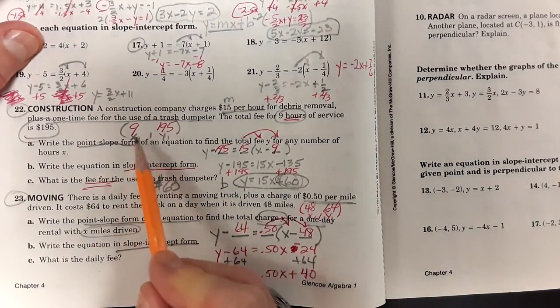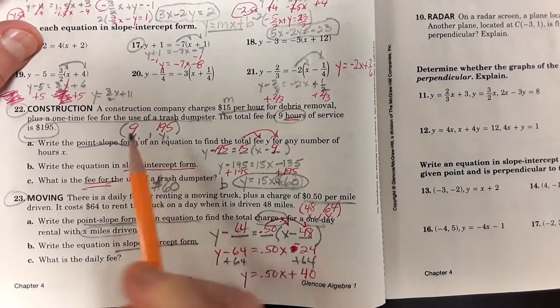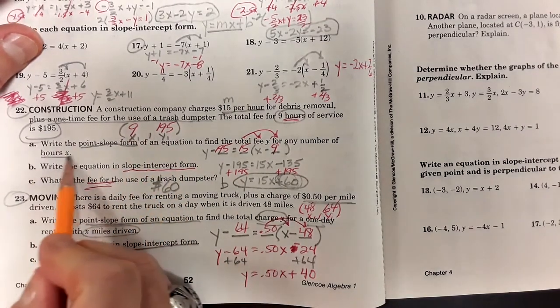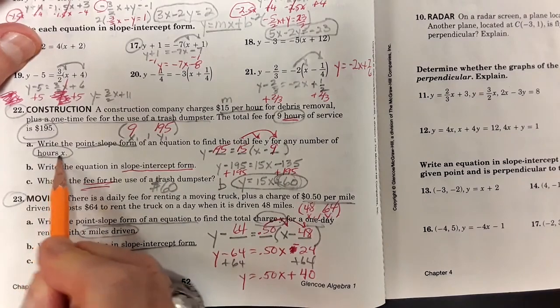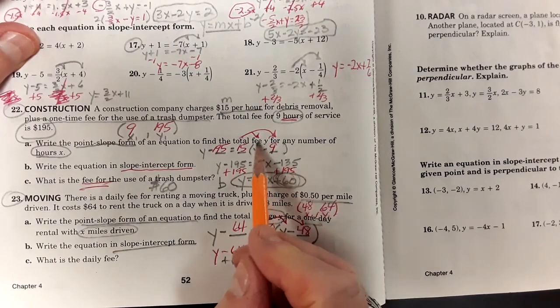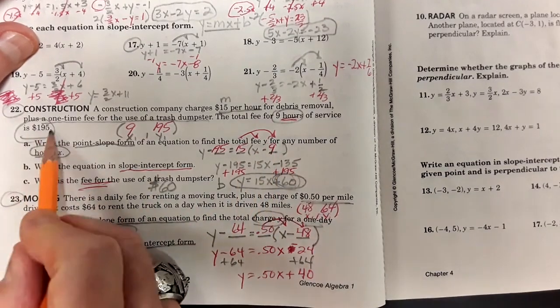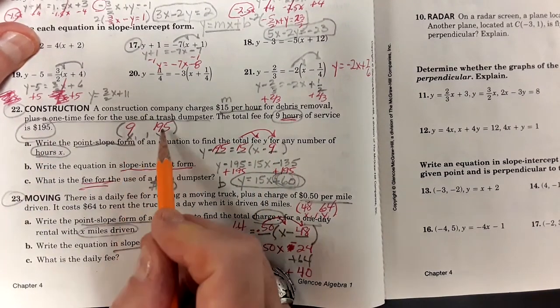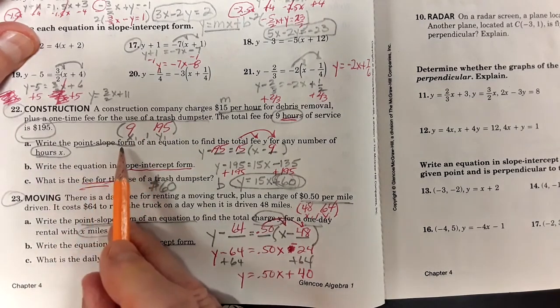Now the point is X1, Y1, understanding that it says X hours, so hours goes with your X1, which is 9 hours. Your Y is your fee. The fee is $195 for 9 hours, so you have 195 for your point. It asks you to write a point slope form.